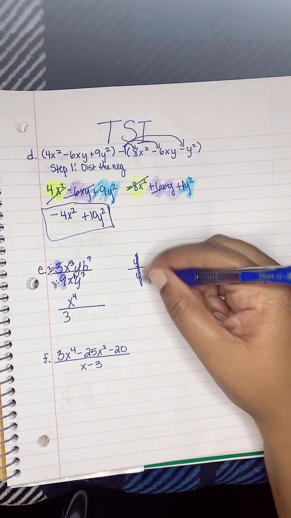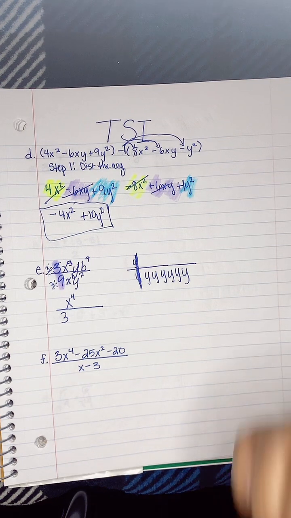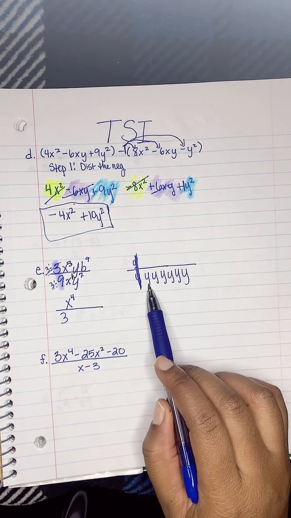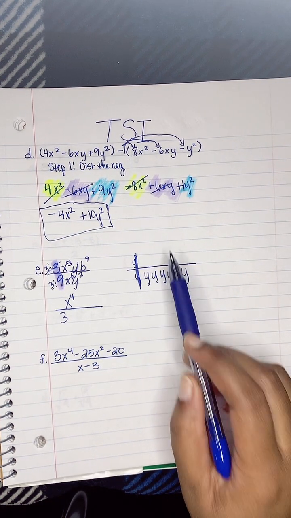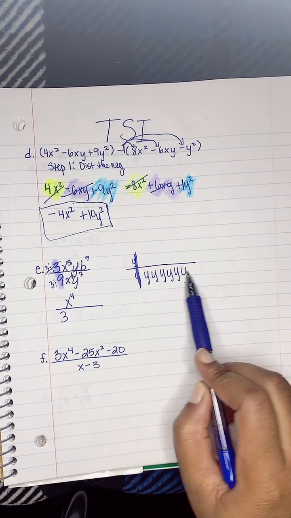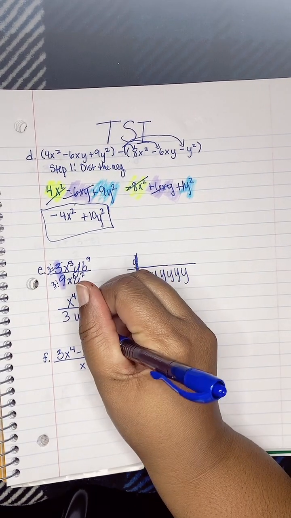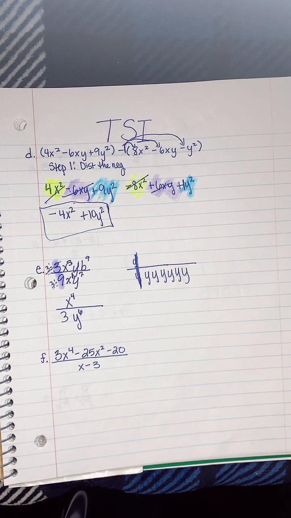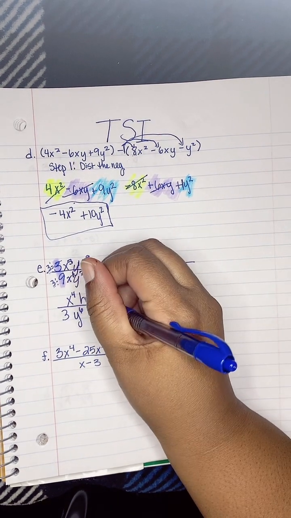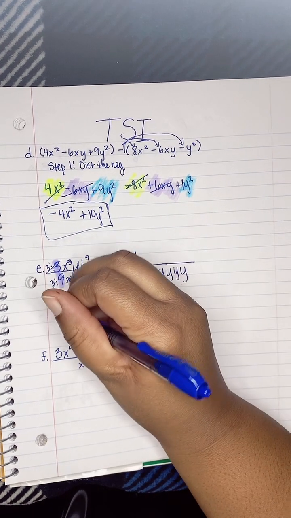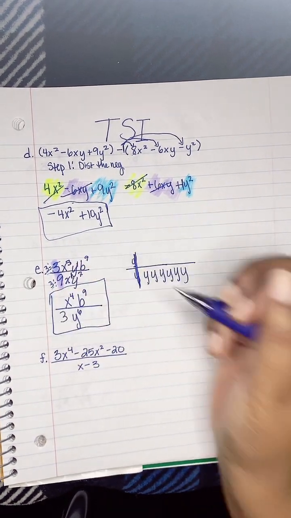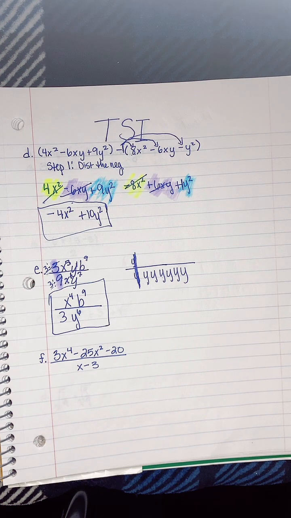Okay. This y and this y cancel out. So we're left with 6 y's, but you have to pay attention to where you're left with them. We're left with them on the bottom. So that's where we're going to do y to the 6 on the bottom. Okay. And then we have b to the 9th on top. So this is our beautiful simplified division problem.